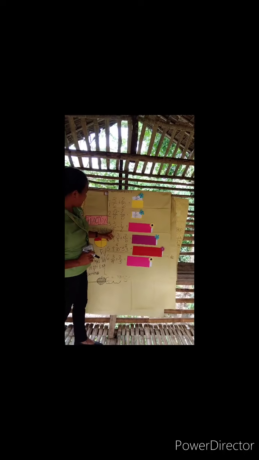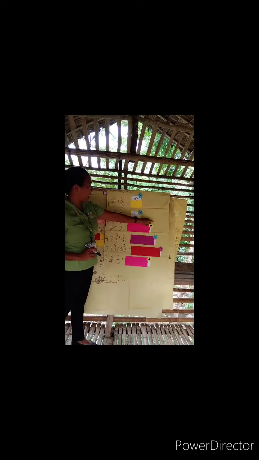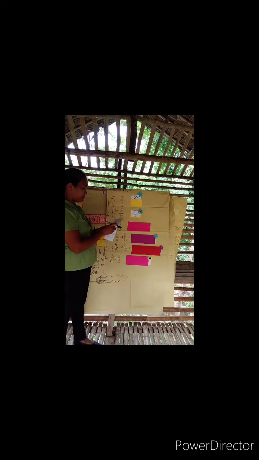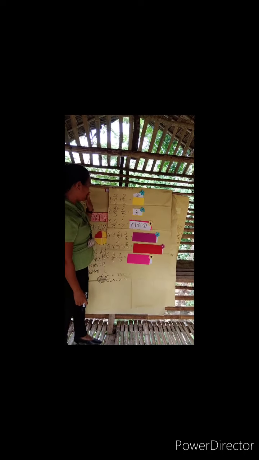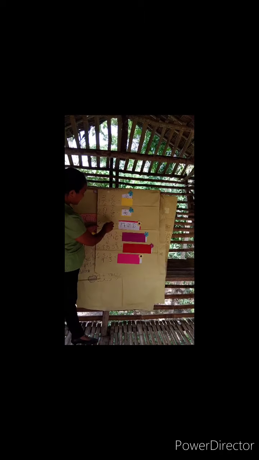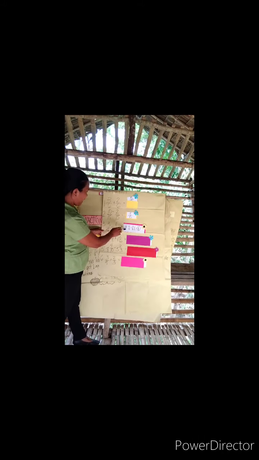Okay. Number 3. This is the answer. Okay, Sarah. Let me check your work. Is it correct? Okay, very good, Sarah. It is because the denominator is dissimilar, so you find a common denominator. So, the common denominator here is 8.